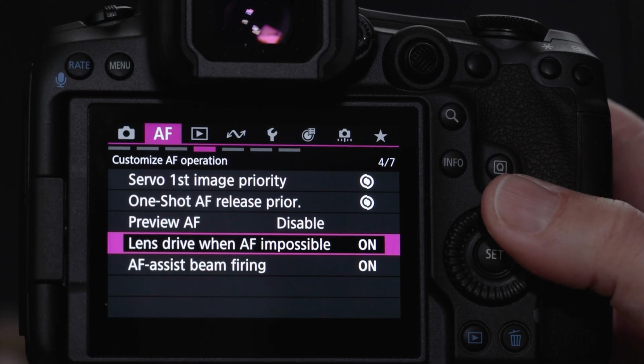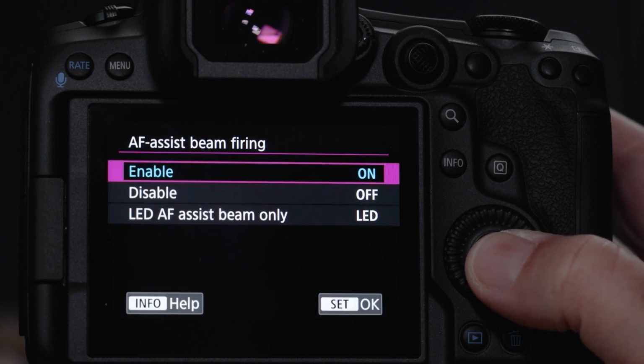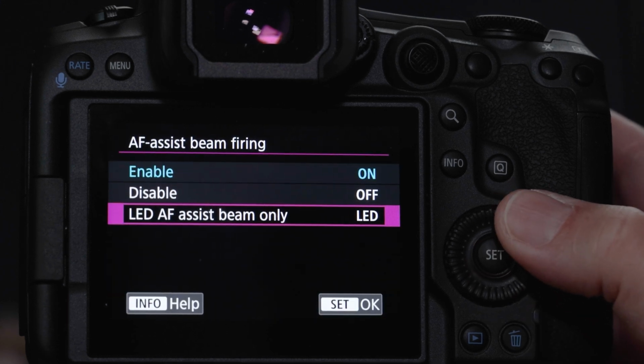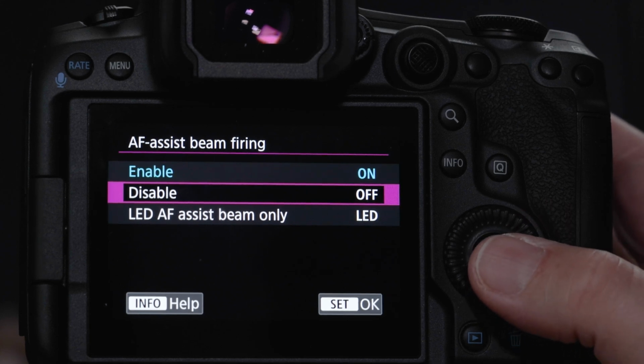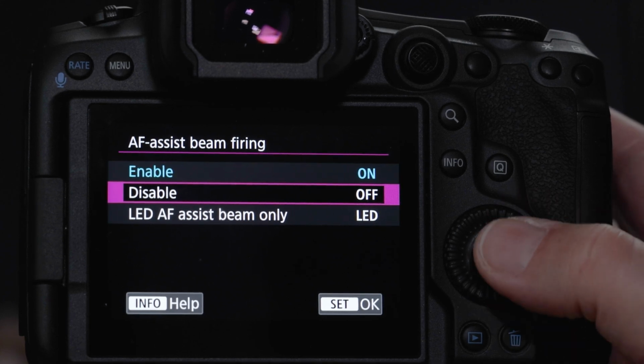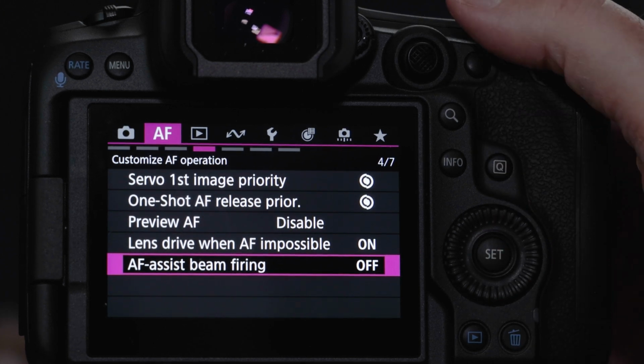Okay, assist beam. So I don't use this. It's not a laser beam, but it's a red light similar to a laser beam that flies out of this in the dark. And it helps a little bit, but I think it disturbs the birds like owls and such. So I turn it off so it doesn't disturb wildlife.